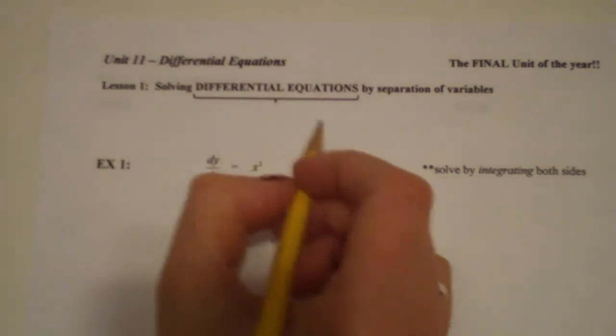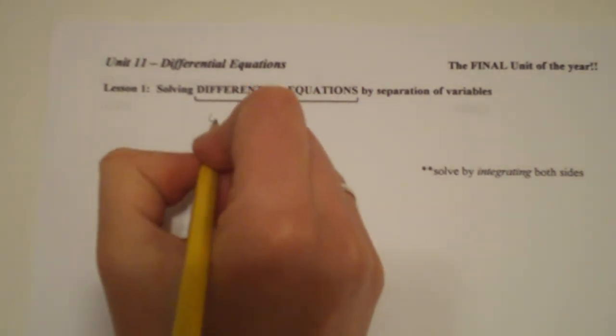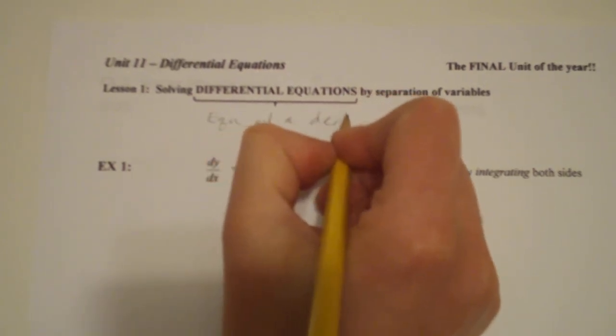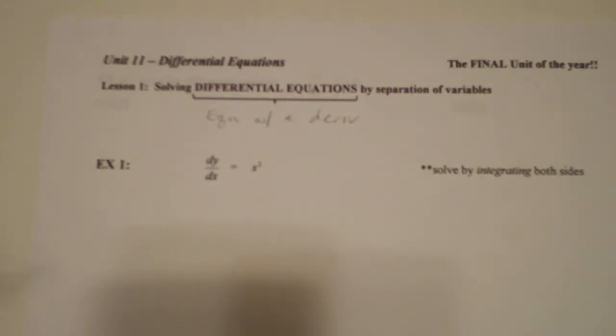First, let's start. A differential equation is just an equation with a derivative. So nothing crazy there, it just means there's a derivative in the equation. So the first example I'm giving you is pretty straightforward. I have an equation, equal sign, with a derivative, dy/dx.